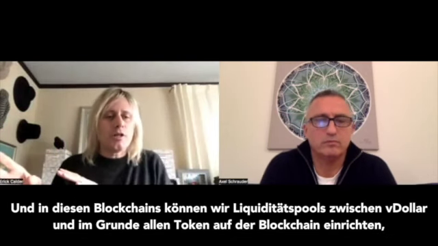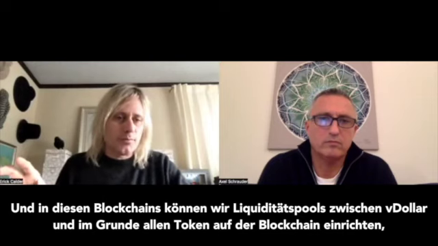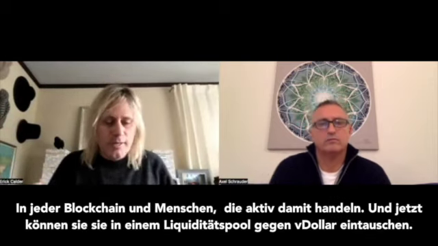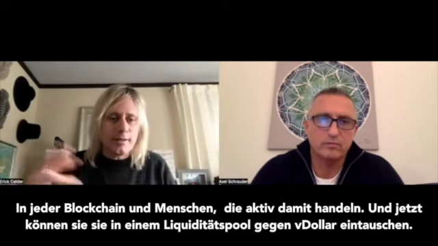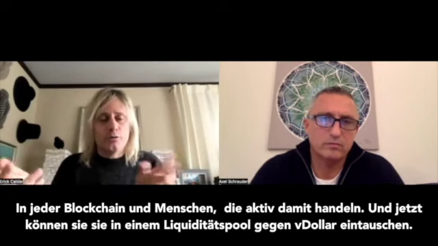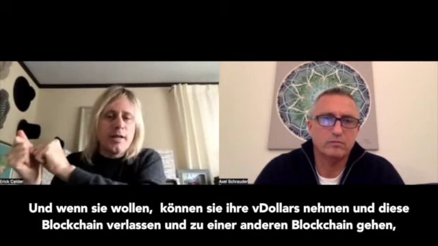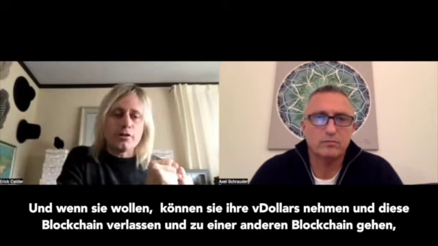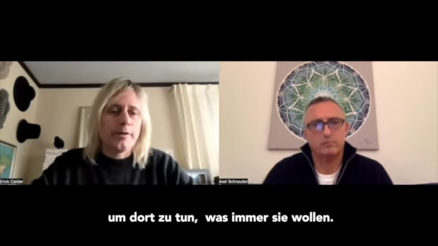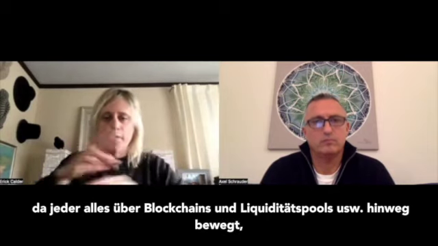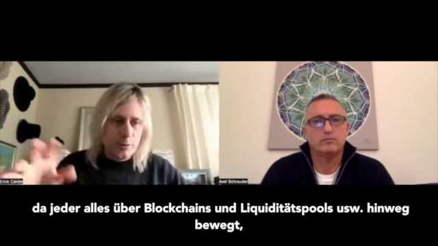And in those blockchains, we can set up liquidity pools between $V and basically all of the tokens on that blockchain, right? So there are hundreds or thousands of tokens in each blockchain and people actively trading them. And now they'll be able to trade them for $V in a liquidity pool. And when they want, they can take their $V and leave that blockchain and go to some other blockchain to do whatever it is that they want there, right? And so this is all going to produce a tremendous amount of yield as everyone's moving everything across blockchains and across liquidity pools, etc., right?